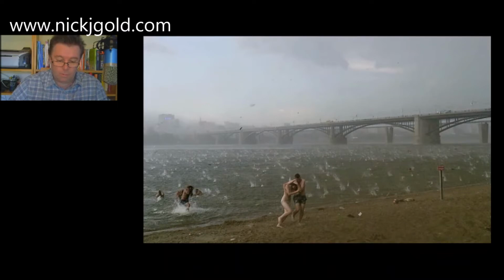This is quite different. This is a landscape. A wonderful photograph, I think, actually, and it was taken, I think, in Russia or possibly Ukraine, I don't know for sure, but we can see the scene here. It's a beach by the side of a river.